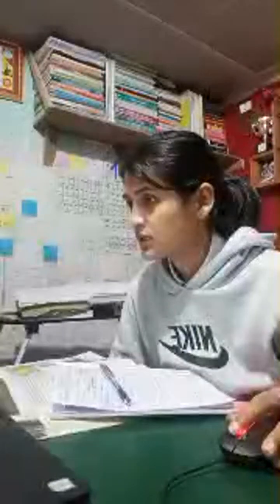Which of the following is associated with cancer? Oncosin, proto-oncosin, loss of contact inhibition. 1, 2, and 3.